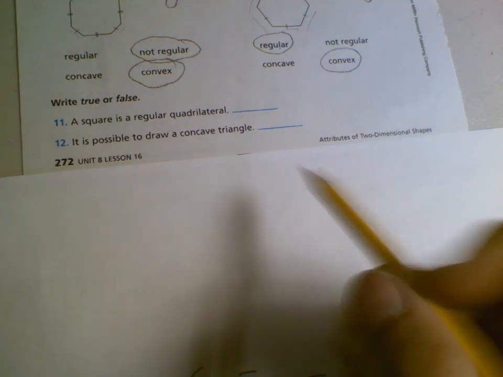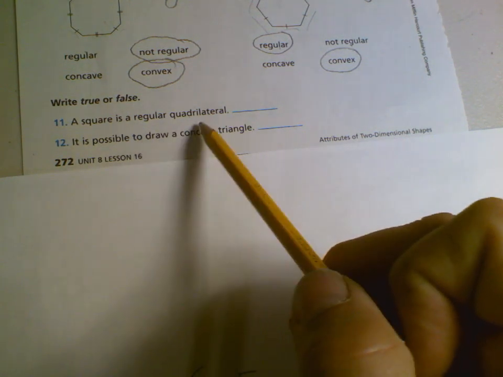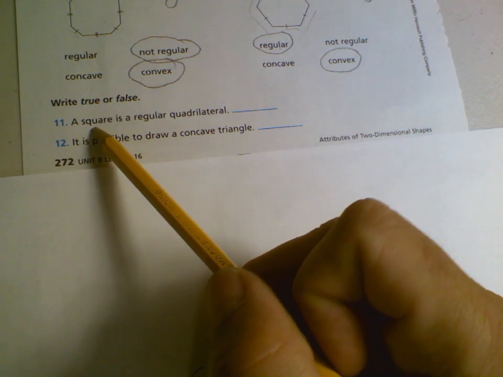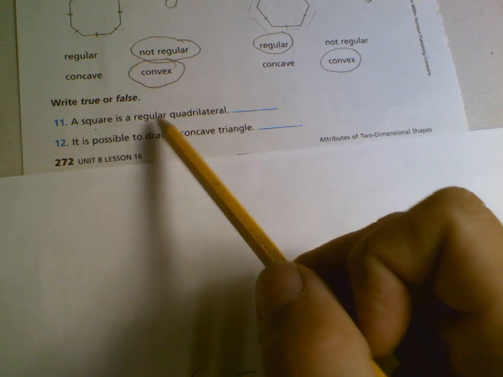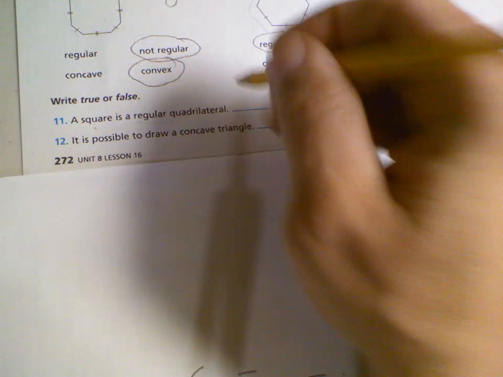So let's think about this. True or false? A square is a regular quadrilateral. Well, we know a square has all the same lengths and all the same angles. So a square is regular, so that's going to be true.